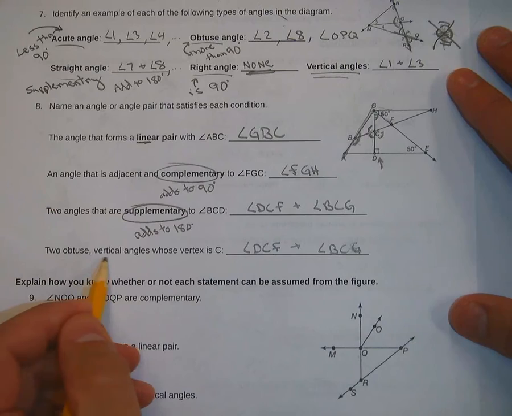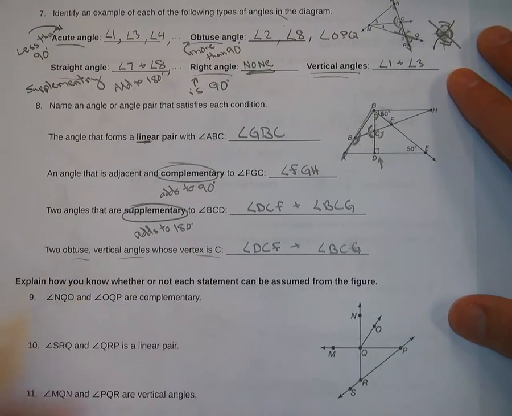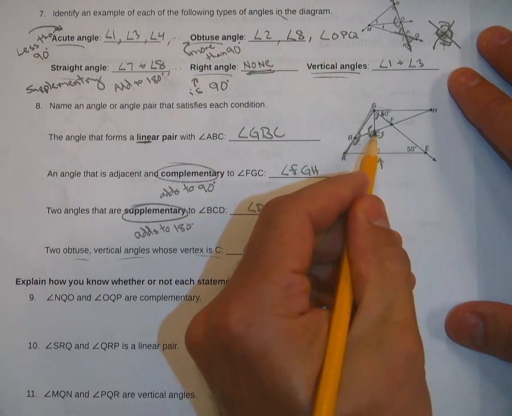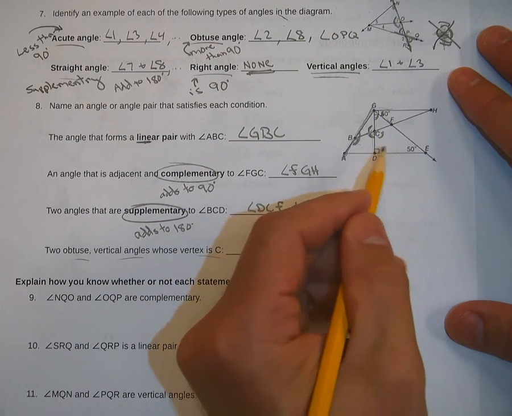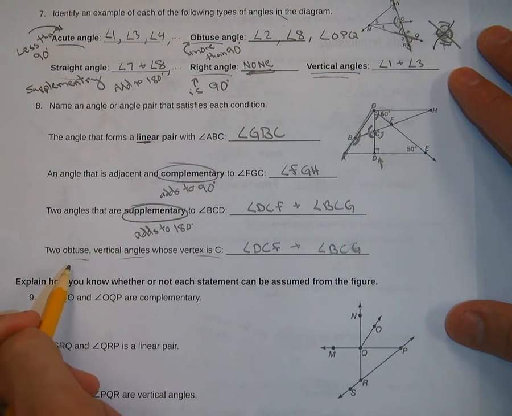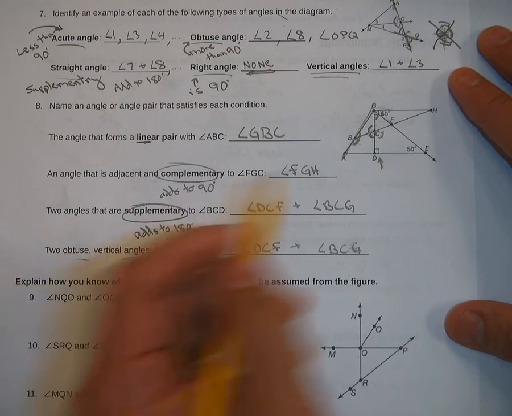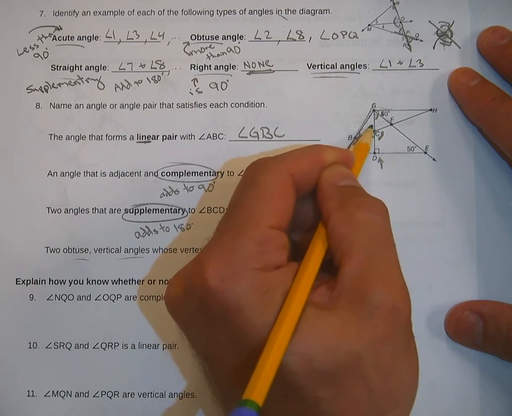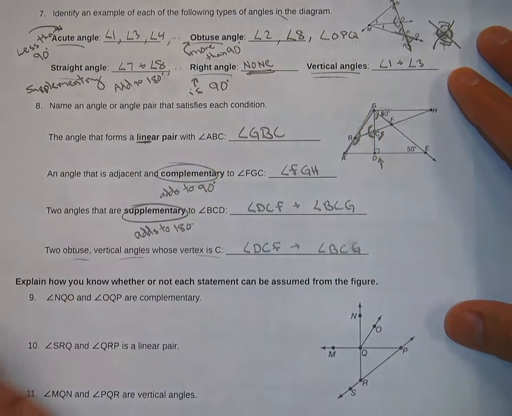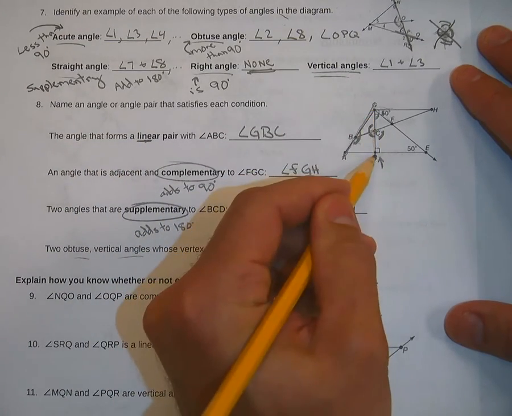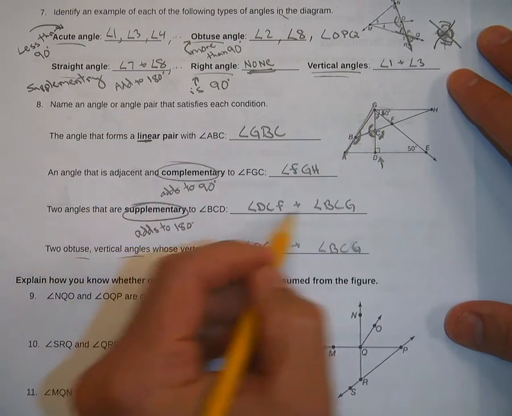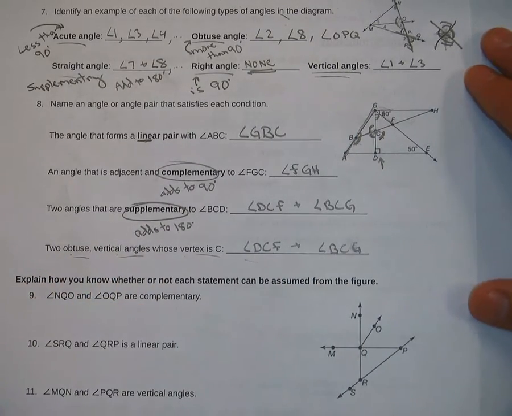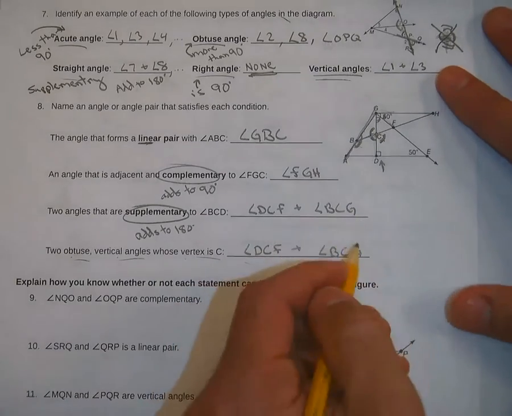Finally, two obtuse vertical angles whose vertex is at C. So here's point C. That's the vertex, the point where the line bends. Obtuse, bigger than 90, vertical, across from each other. So right here, these would be the vertical, obtuse angles that have a vertex at C. So BCG and DCF, same answers as before. These are also obtuse vertical angles whose vertex is at C. Dang, that's got some terminology in it.